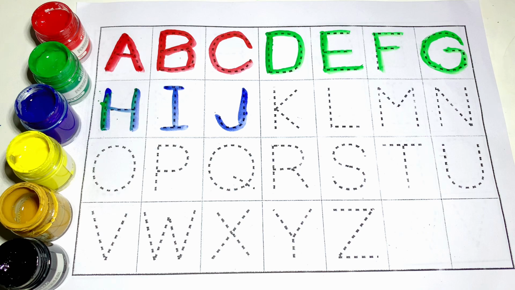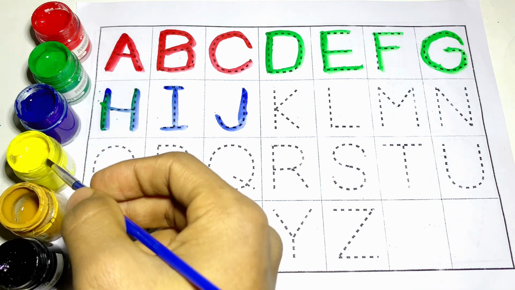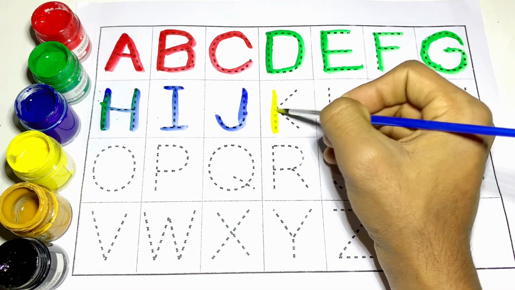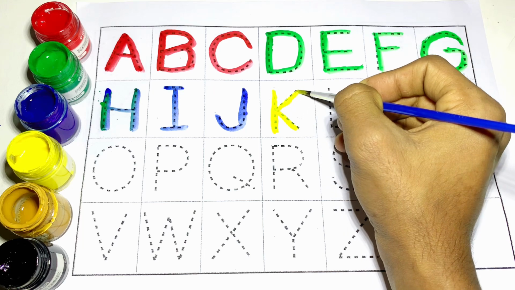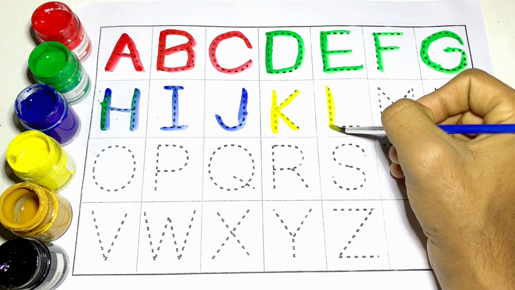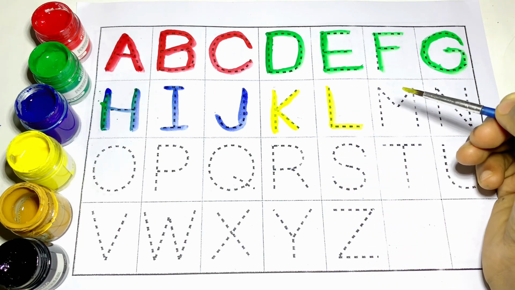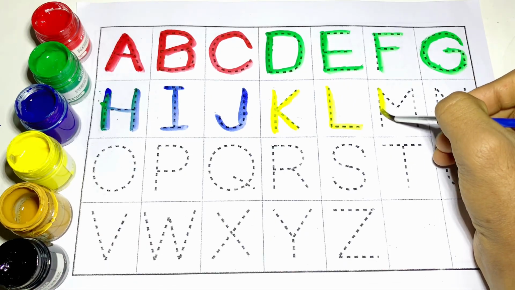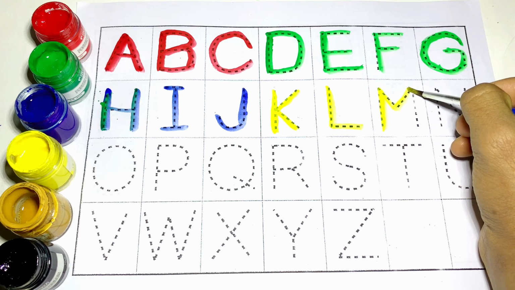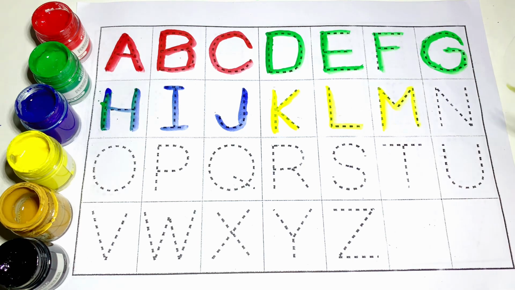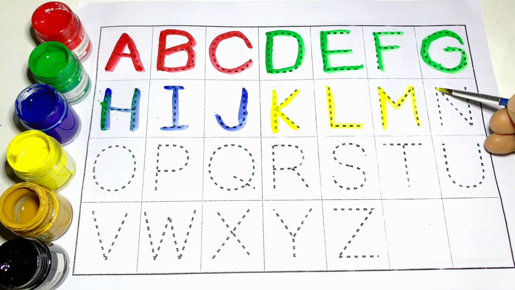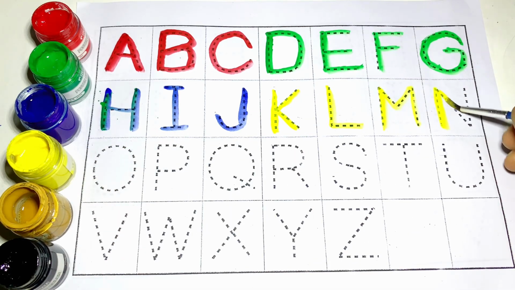Kids, now draw K. K for kite, K for king, and use yellow color. L. L for lion, L for lemon. Kids, again use yellow color and draw M. M for moon, M for mango. Kids, now draw N. N for nose, N for nest.